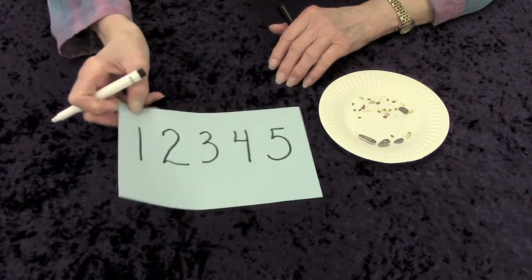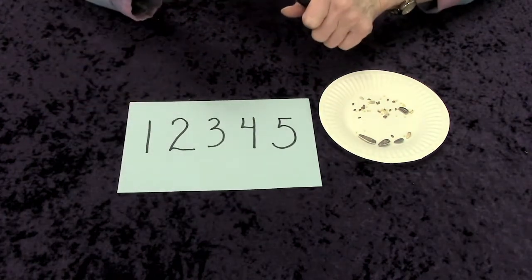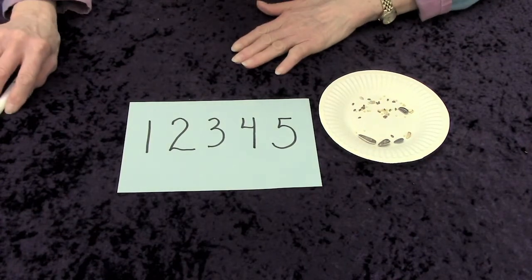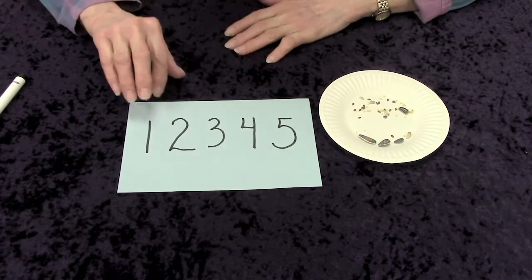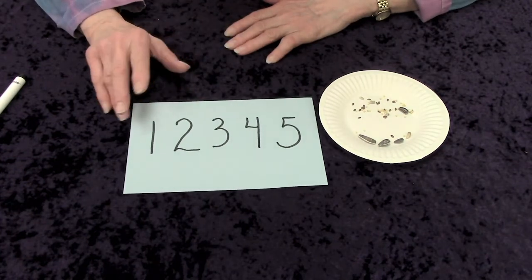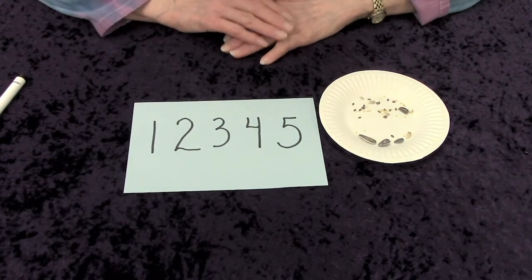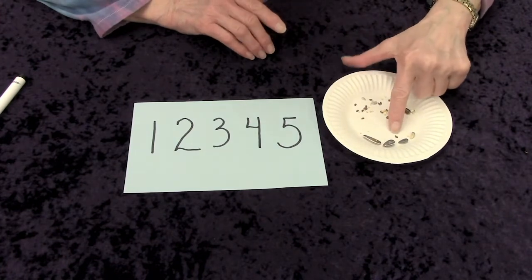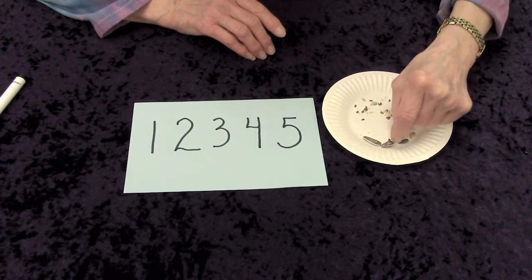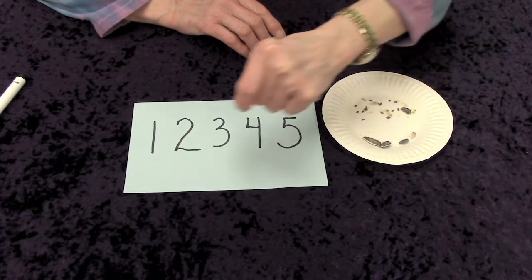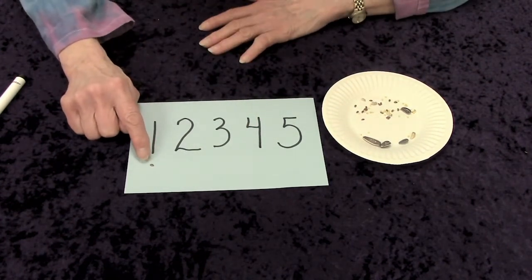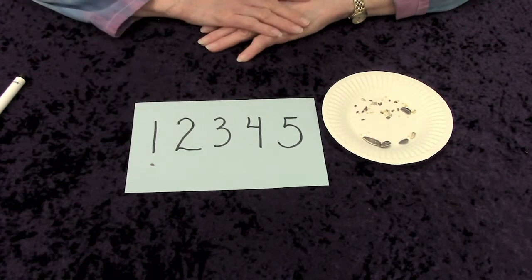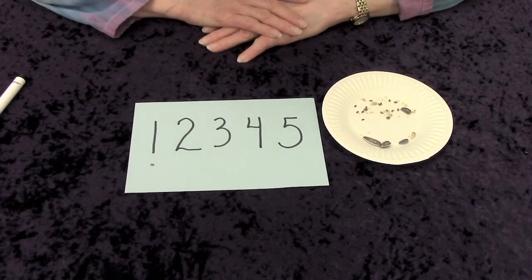And we are going to put our 5 seeds in size order from smallest to biggest. So let's start with the smallest of my collection. Mine is this little teeny tiny brown one, and I'm going to put it under number 1. Can you find your smallest seed and put it under number 1?